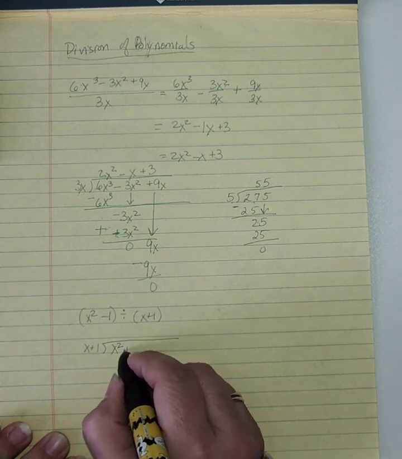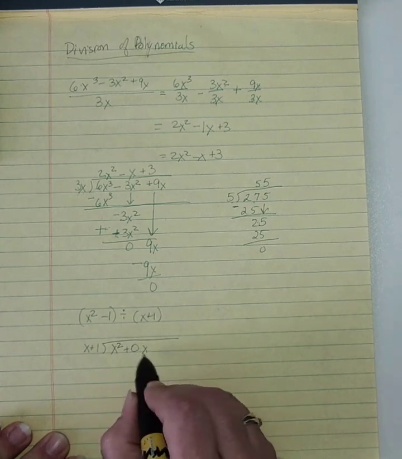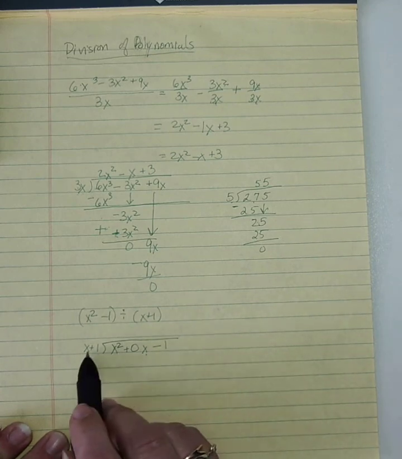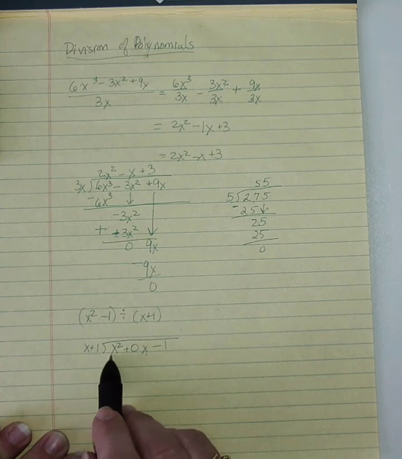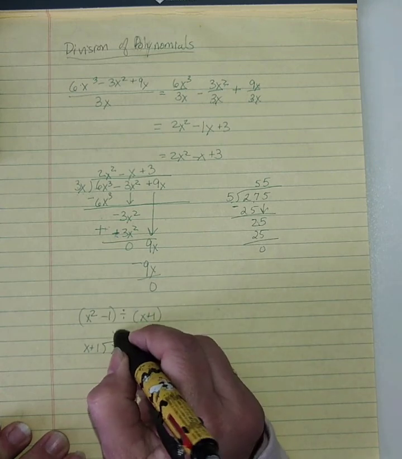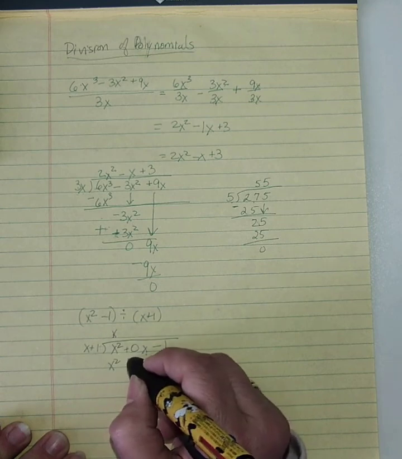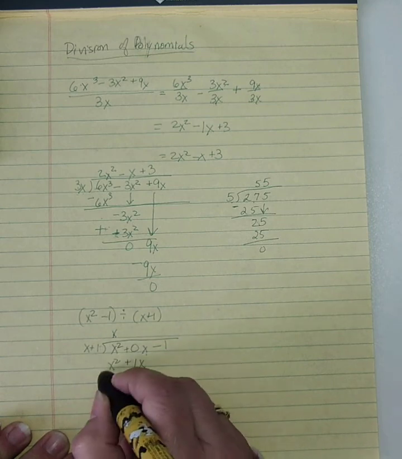I need to put a placeholder for the x term when I use long division. So I'm going to say I take the leading numbers and I say x into x squared, that would be x. Then I'd say x times that is x squared, x times that is plus 1x.